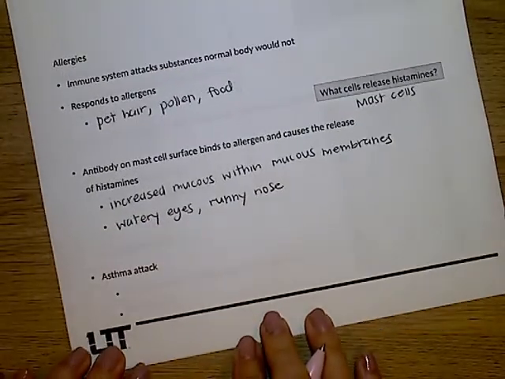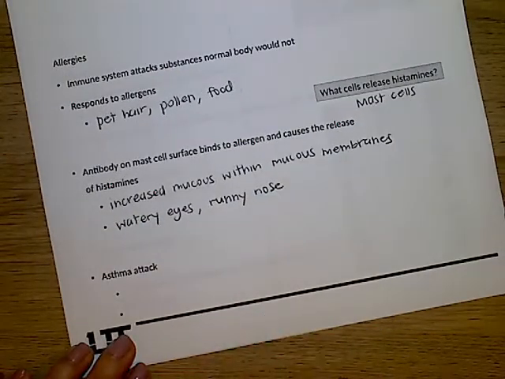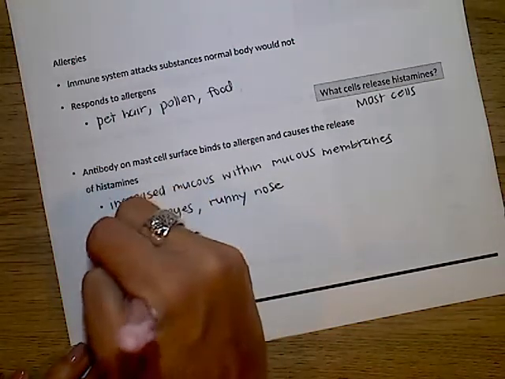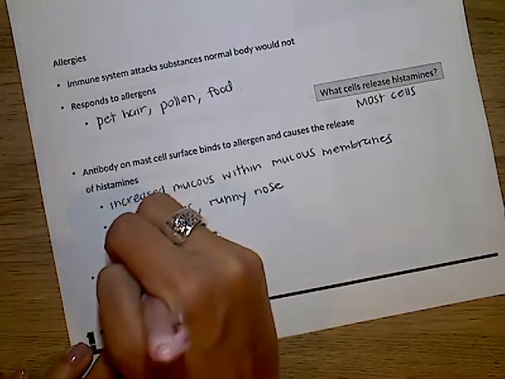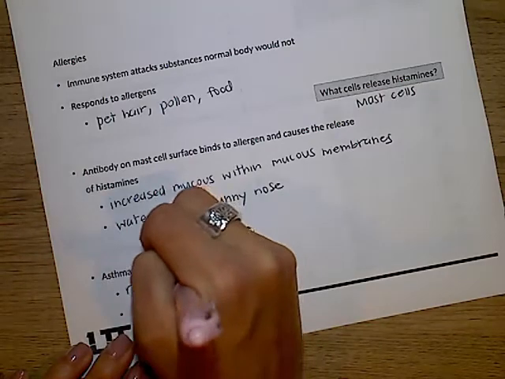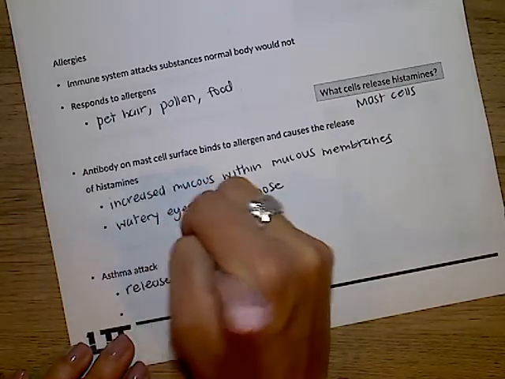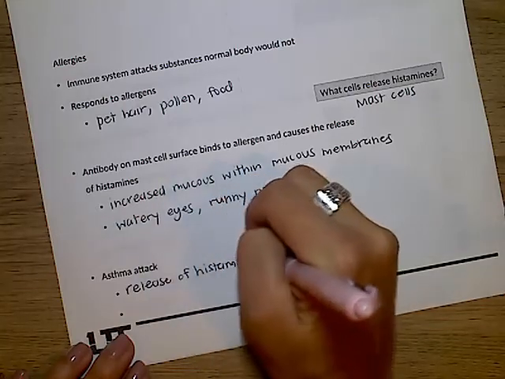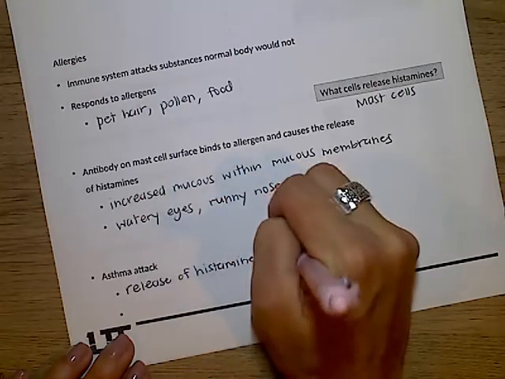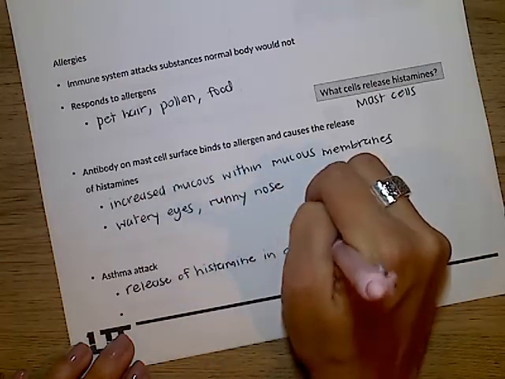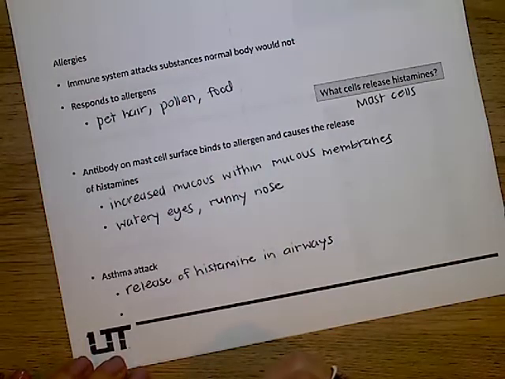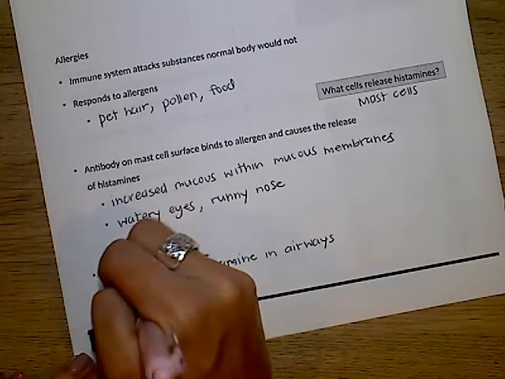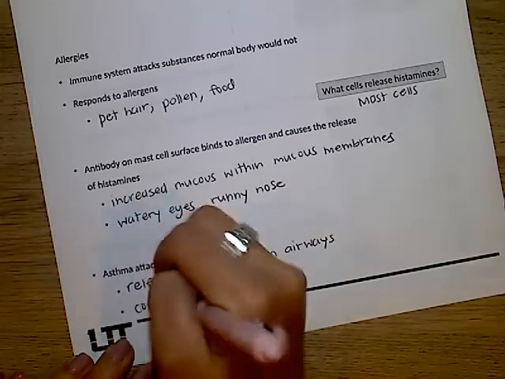An asthma attack. This is caused by a release of histamine specifically in the airways. And this is going to cause them to constrict, to get more narrow.